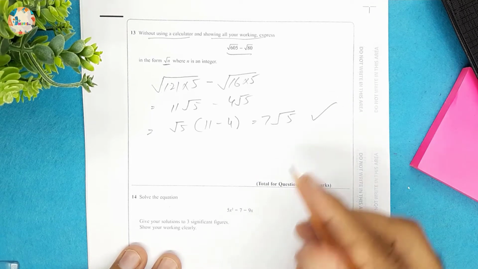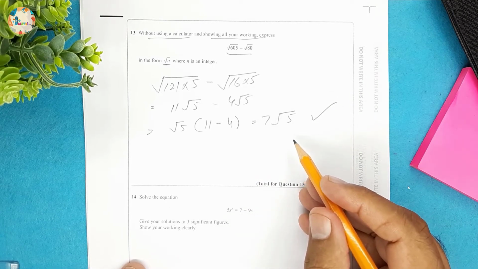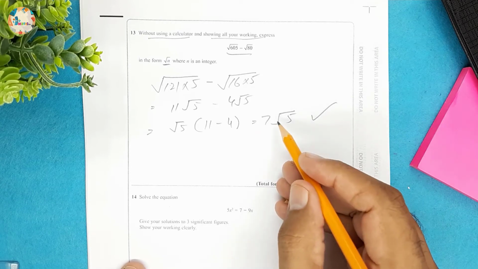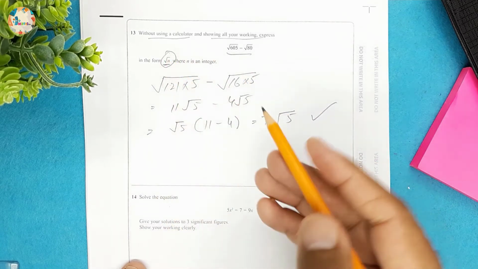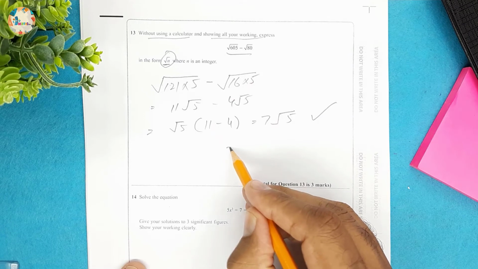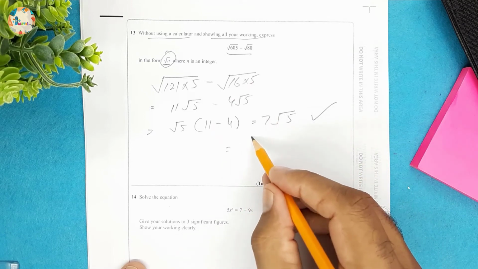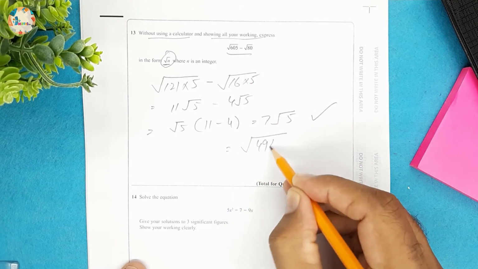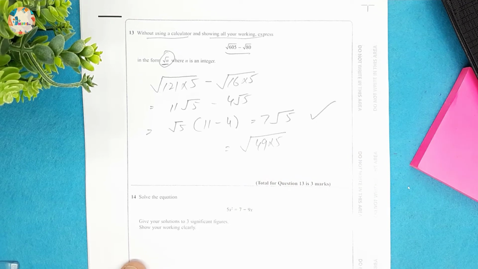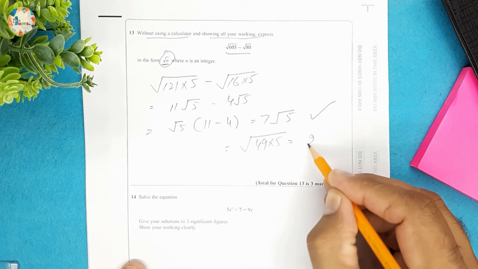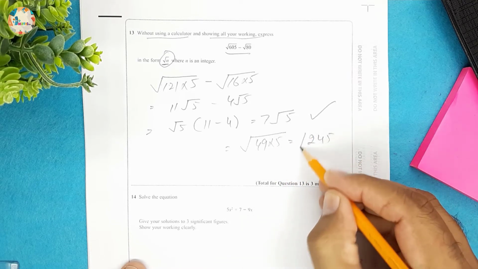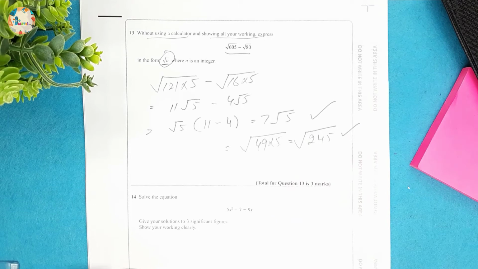Or what we can do, because they need only this format, this will be 49 when we take it under the root. So this will be 49 into 5, and 49 into 5 is what? 49 into 5 is basically 245. So we can write root 245. This will be our final answer.